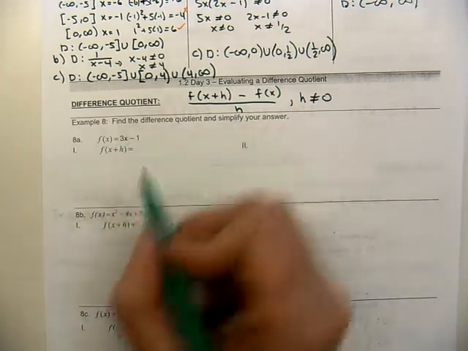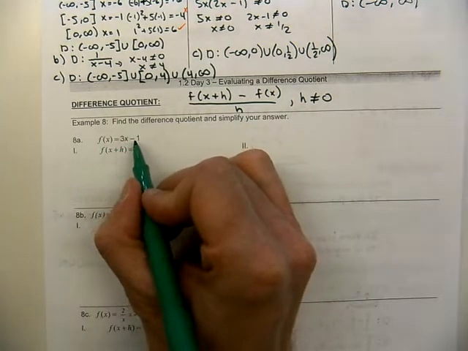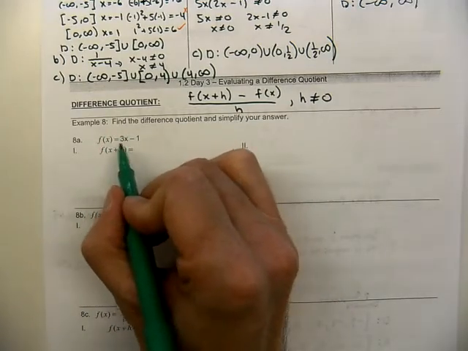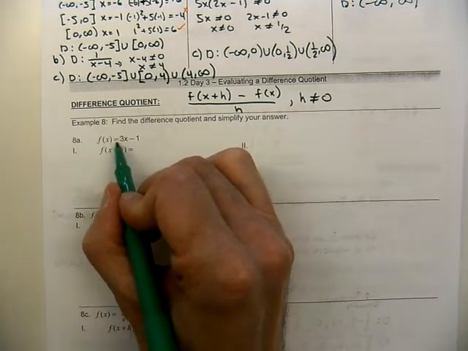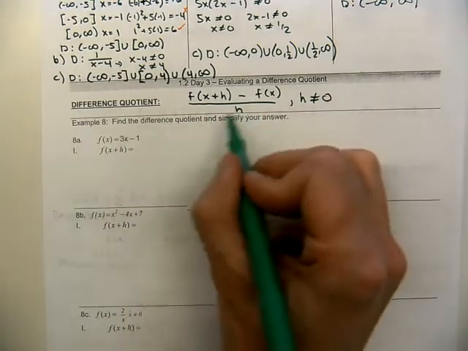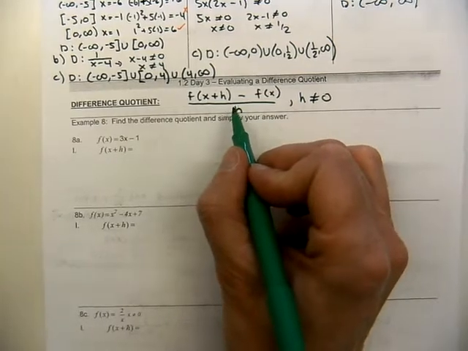So let's look at part A and part B. Here we have our function 3x minus 1. That's a linear equation. There's your input, there's your output. Because that's a linear equation, there's your slope, there's your y-intercept. So we already know the slope is 3. We should get that result after using the difference quotient because we said this is based on the slope formula.